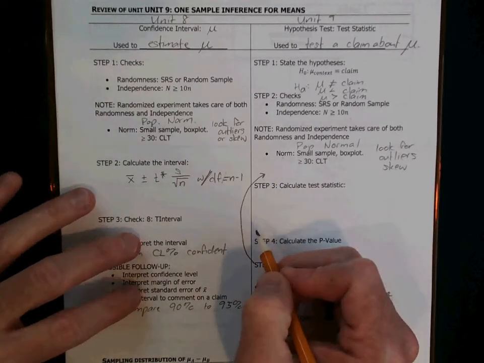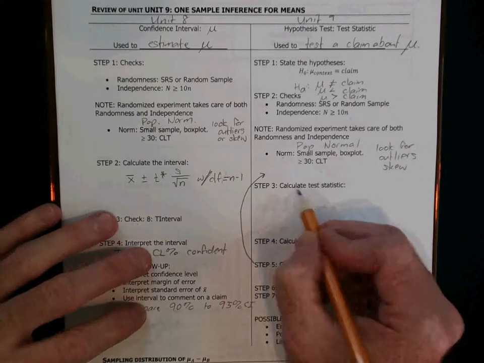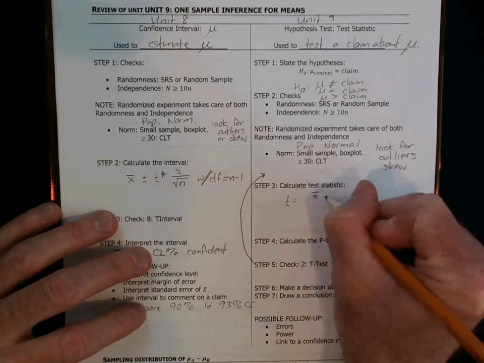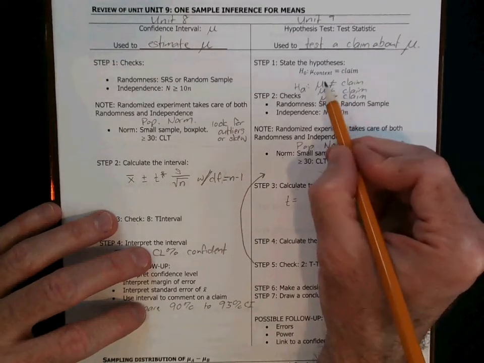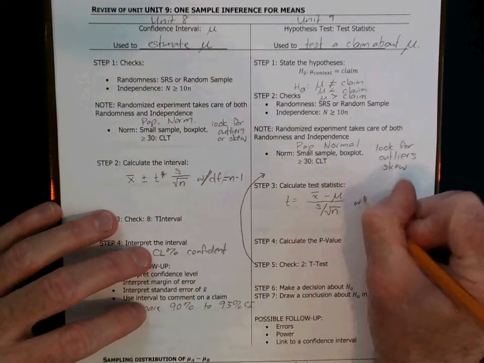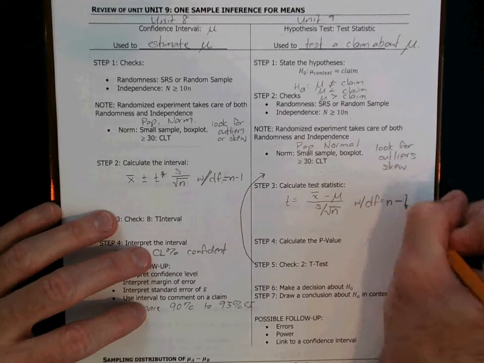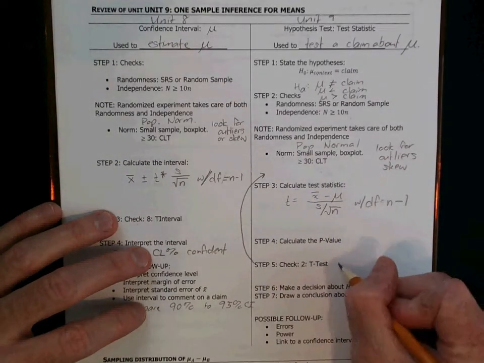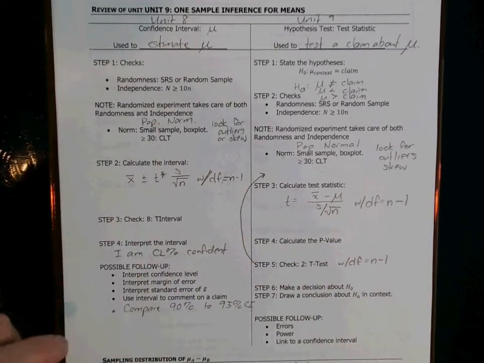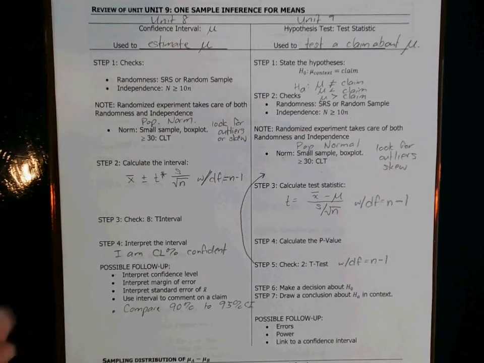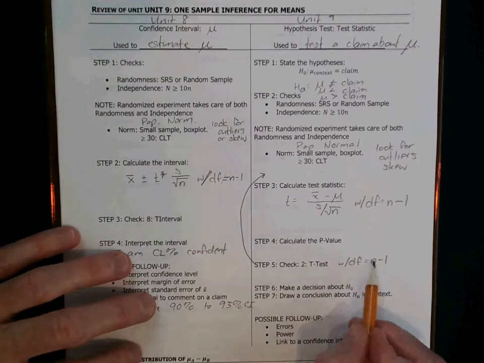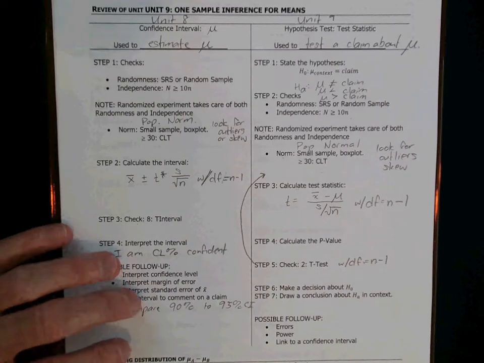But the multiple choice is very common to see a plug-in step. So the plug-in step for the test statistic is t is equal to x bar minus mu. The mu is taken from the null hypothesis divided by s over the square root of n, with degrees of freedom equal to n minus 1. And if you're using t-test, make sure to add the degrees of freedom. Your calculator will not do that as an output. Neither will any of the current statistical software I'm aware of. So you have to find, it usually will list n, but you have to state the degrees of freedom.